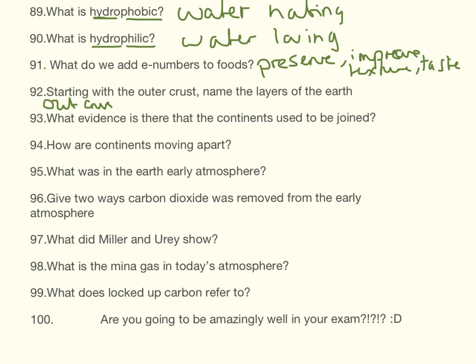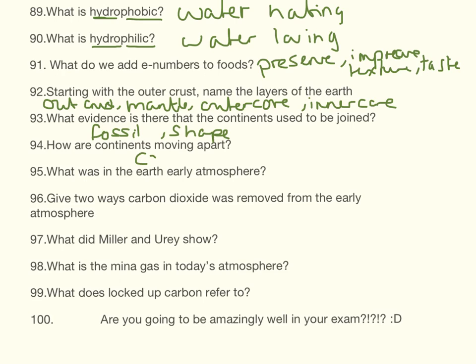Outer crust and then the mantle. Not forgetting, of course, that the atmosphere is all around the outside. So what evidence? There are two pieces of evidence that the continents used to be joined together. These are the fossil patterns and the shape of the continents. How do they move apart? These are convection currents in the mantle.